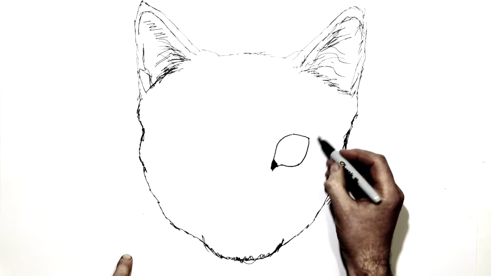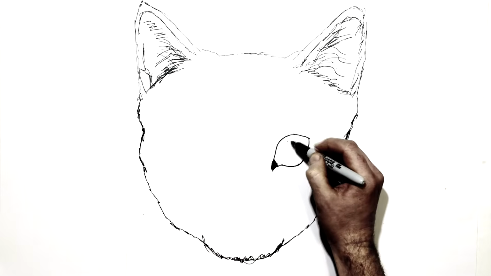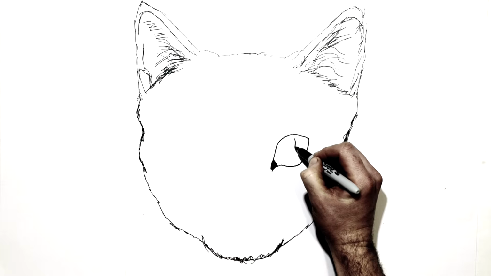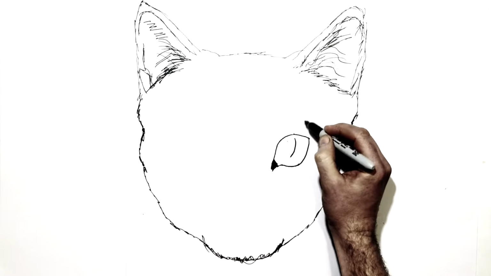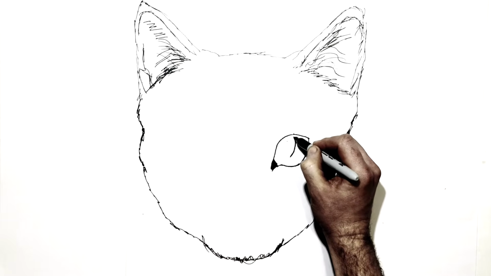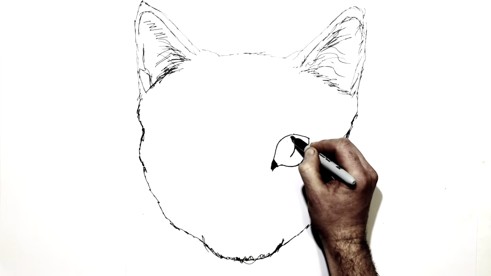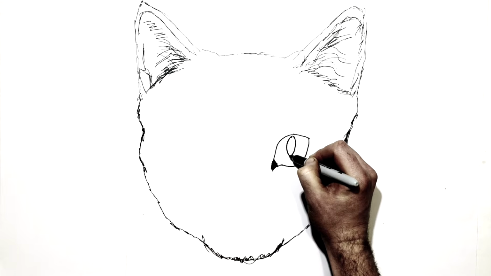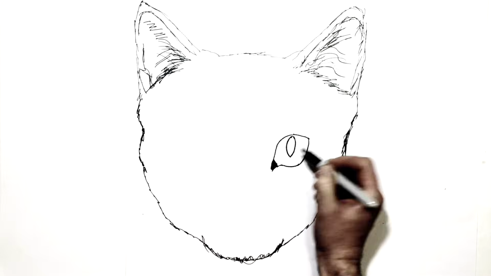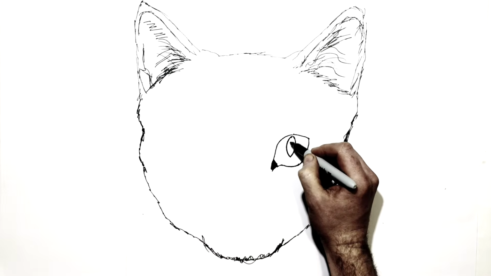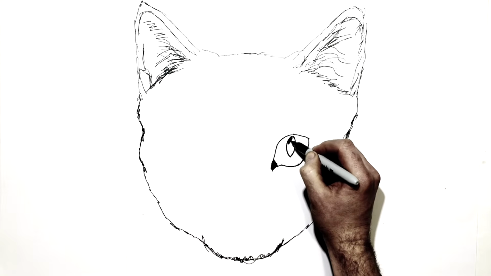And then in there you have that cat's eye, which is sort of pointy. So it's like, what would you say? Like a grain of rice sort of in there. And of course it's black inside here. So you can color that in.